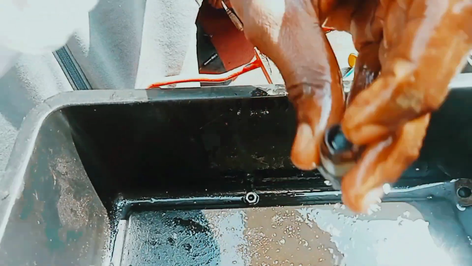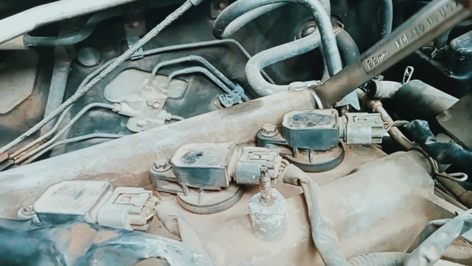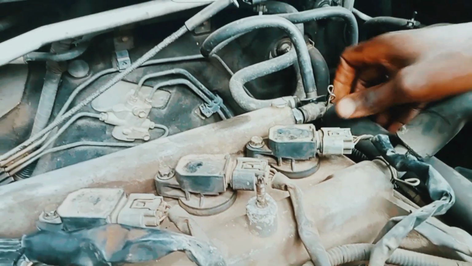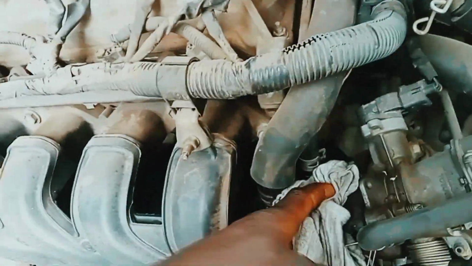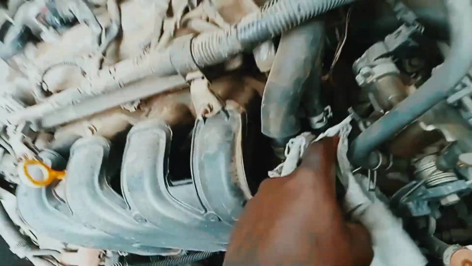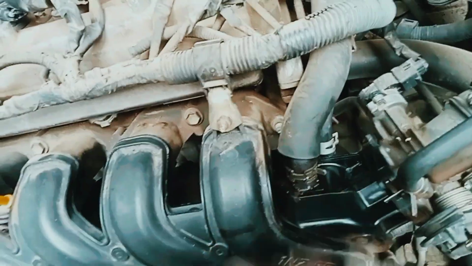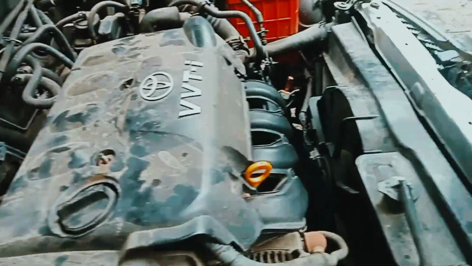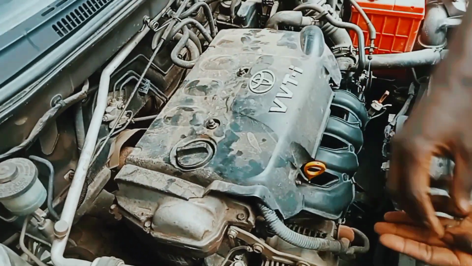Just like that. Then I'm going to install it back. I think right now we are done. So the problem was the PCV and ignition coil. So I'm going to clean that oil. See, after that I'm going to install the cover back. I think right now we are done.